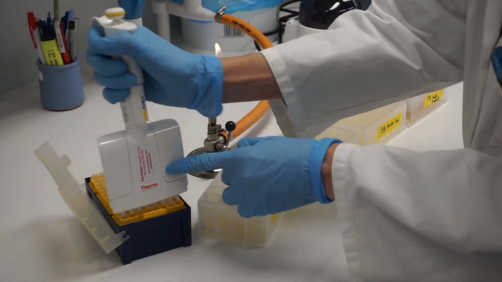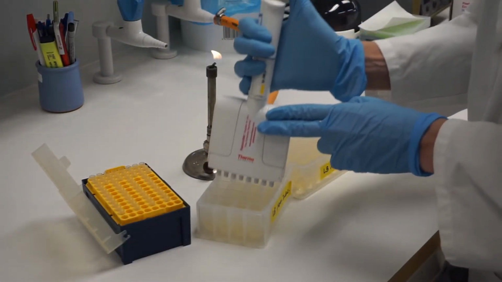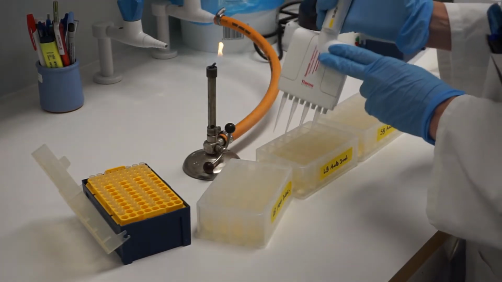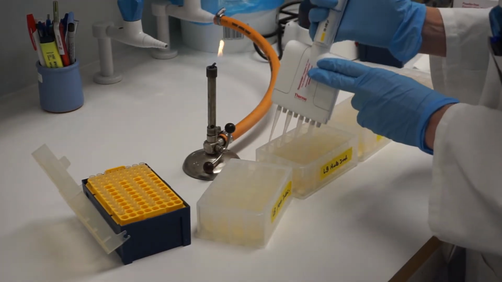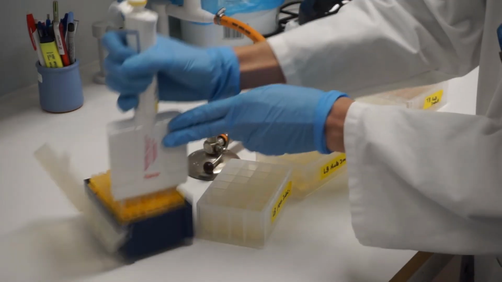The next day, add 15 microliters of overnight culture into 3 ml of each auto-induction media plus ampicillin in a 24 well plate.